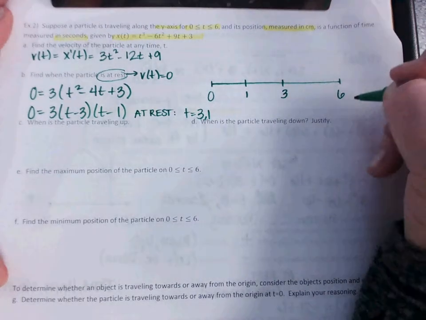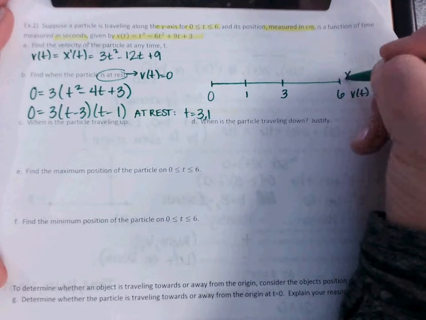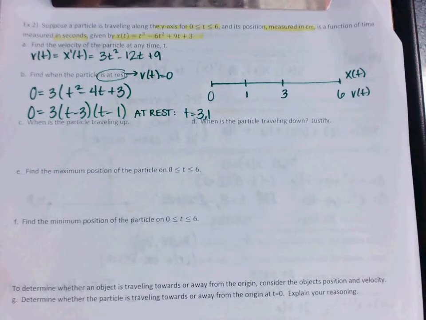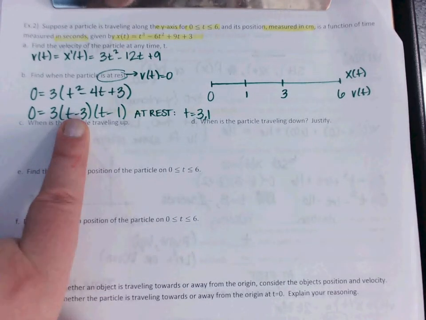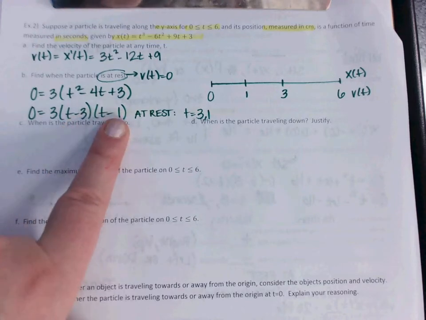On the bottom, I'm doing velocity. On the top, we're making a conclusion about position. You need a pencil? Oh, no, I have one. Oh, you do? Okay. You're going to plug in 0 first. 0 minus 3 is negative. 0 minus 1 is negative. Times them together.